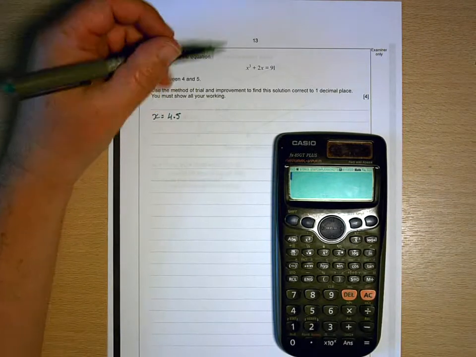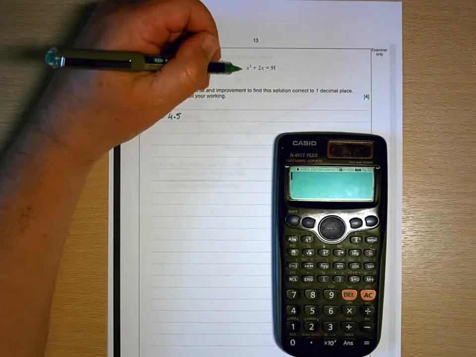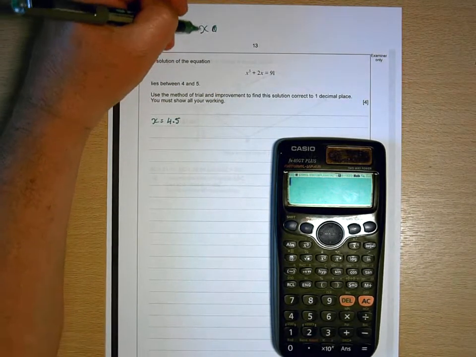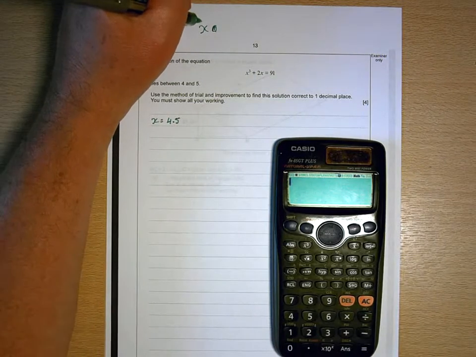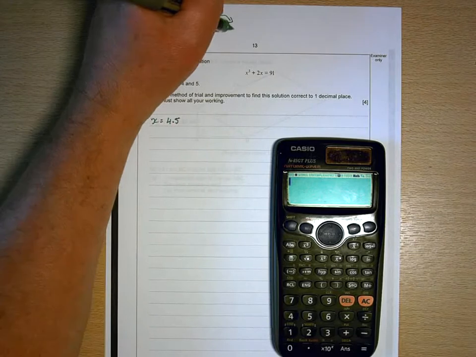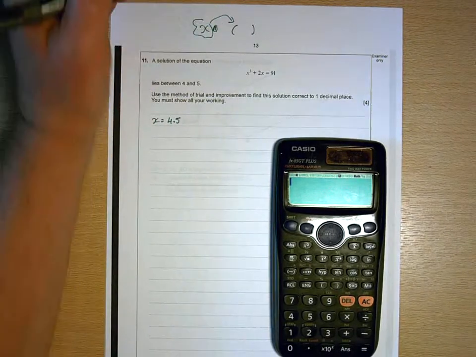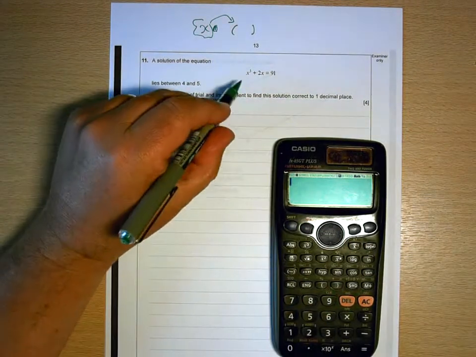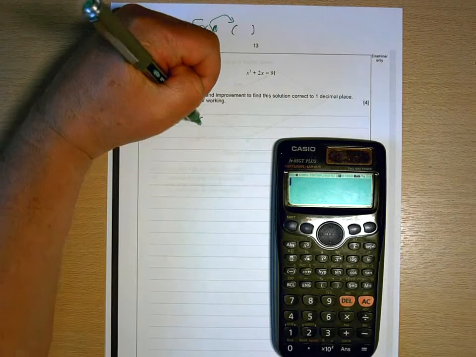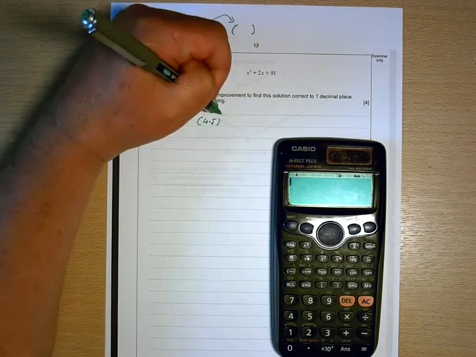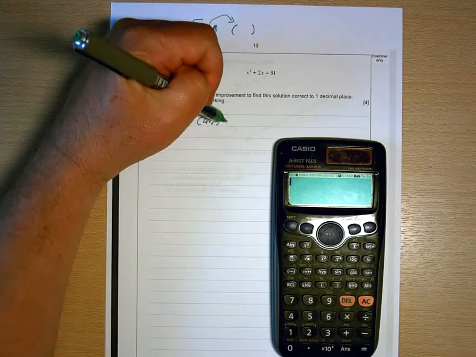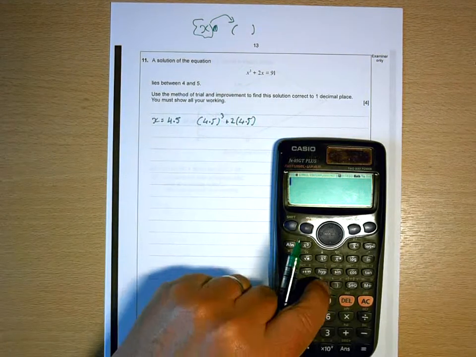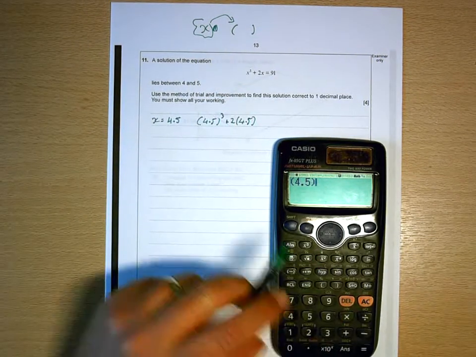Now on your calculator, and you may have seen me explain this in other videos, when you're going to replace an x with a number, if you imagine that the x is made up of 2 brackets that are the wrong way around, and when you want to replace those with a number, you're going to blow them apart to put the number in, and they land that way around. So what I'm saying is, wherever you see an x and you're going to put a number in, replace it with brackets. So I'm going to do 4.5 cubed plus 2 bracket 4.5. So on my calculator, open bracket, 4.5, close bracket.